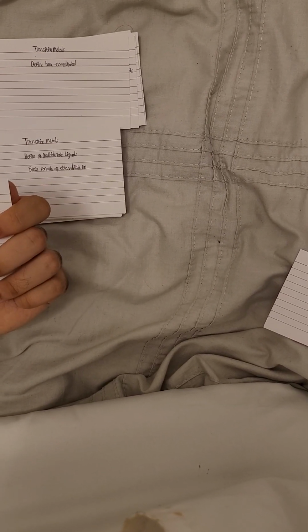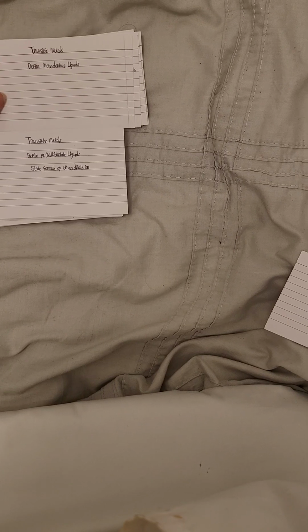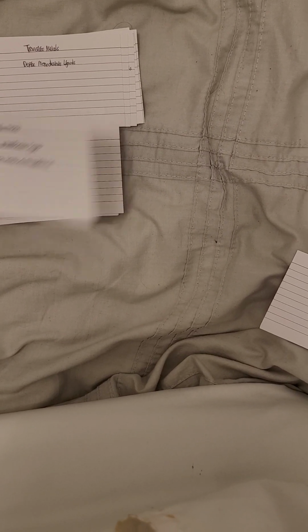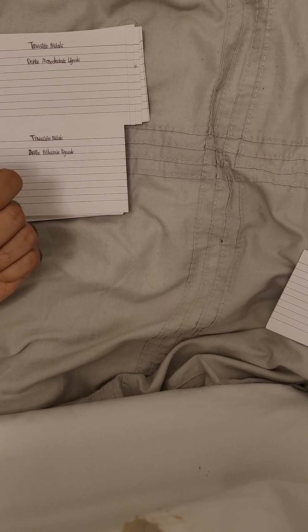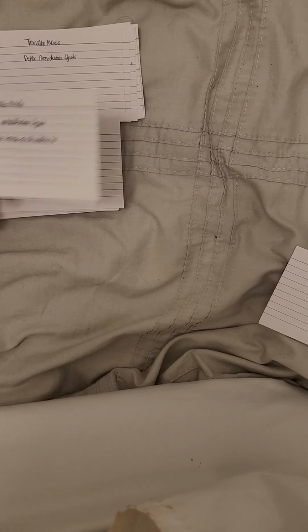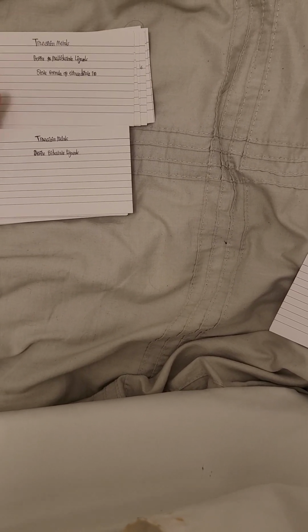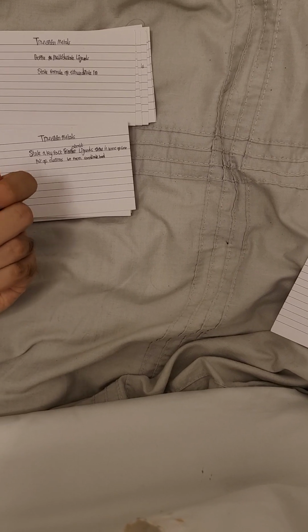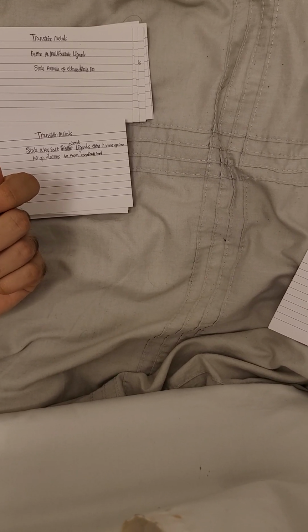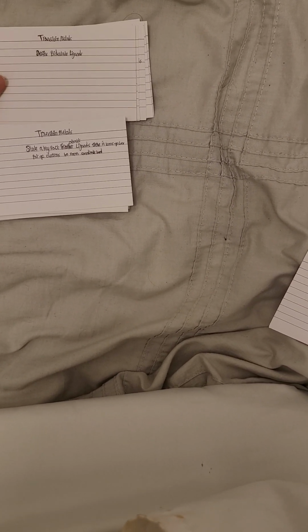Monodentate ligands can only form 1 coordinate bond. Multidentate ligands can form more than 1 coordinate bond. An example is the ethanedioate ion, C2O4 2 minus. Bidentate ligands are multidentate ligands that can form 2 coordinate bonds.